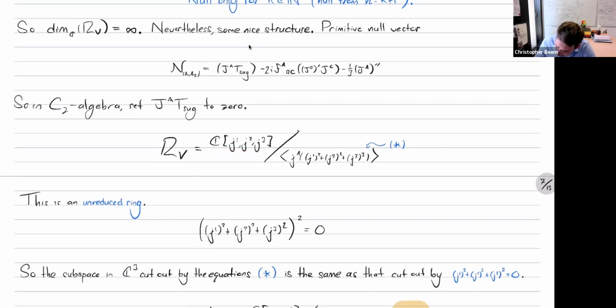And then I have this null state, which looks like J1 squared plus J2 squared plus J3 squared up to normalization. That's the Sugawara vector, multiplied by an arbitrary one of the JAs. That's an infinite dimensional ring, but it has some structure to it.